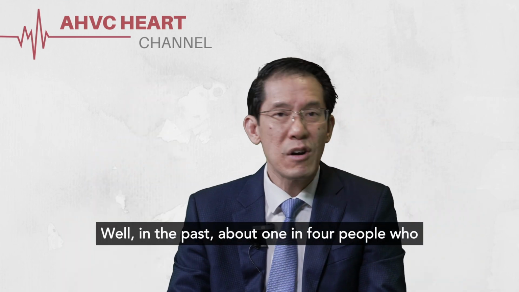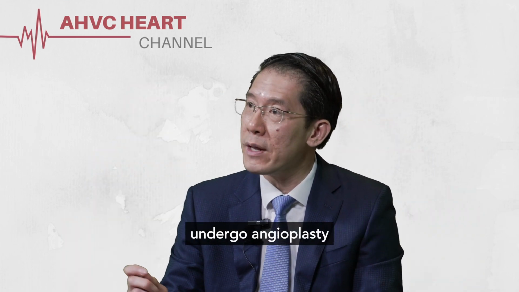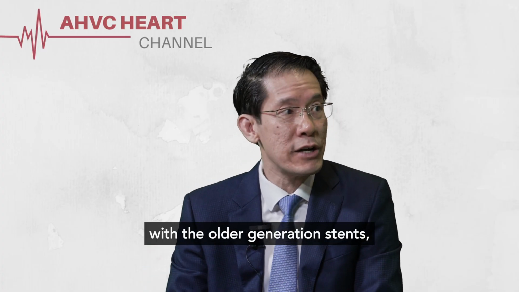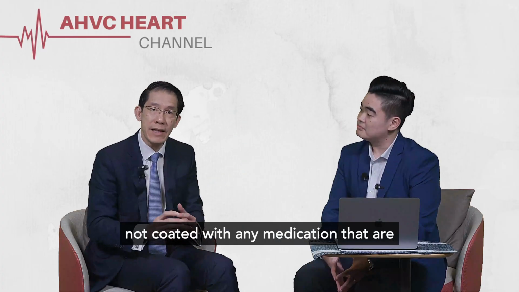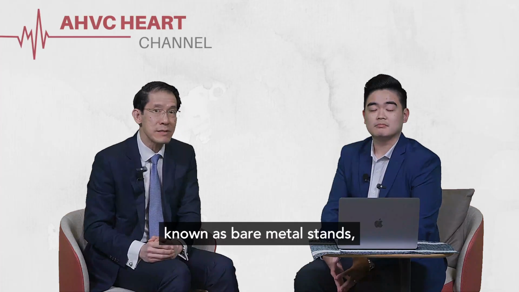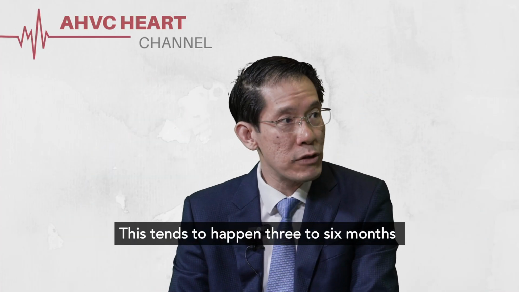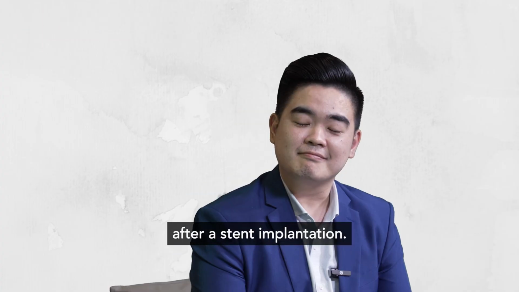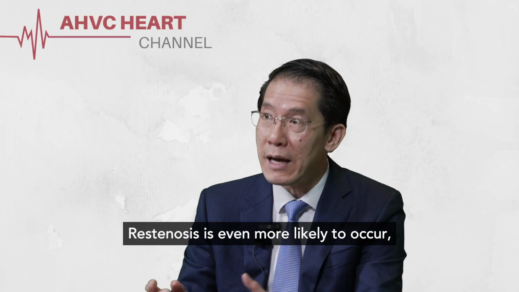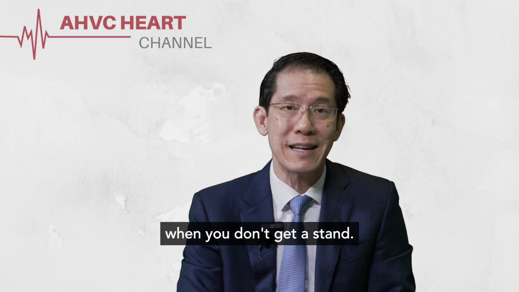I see. So how common is in-stent restenosis after a stent procedure? Well, in the past, about 1 in 4 people who underwent angioplasty with the older generation stents, not coated with any medication, known as bare metal stents, may develop in-stent restenosis. This tends to happen 3 to 6 months after a stent implantation. Restenosis is even more likely to occur, you must understand, when you don't get a stent.